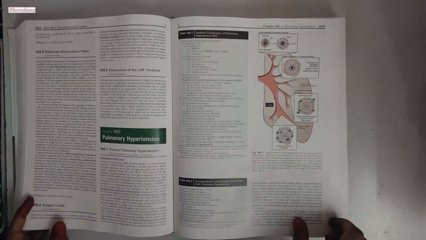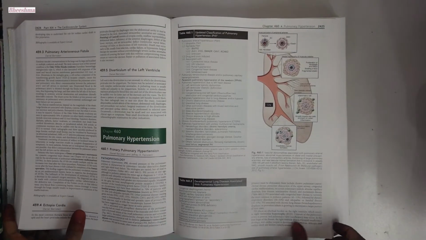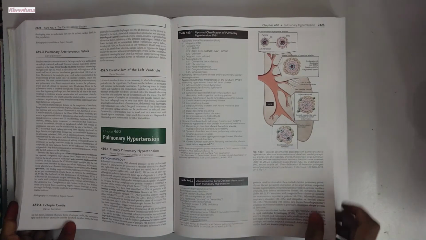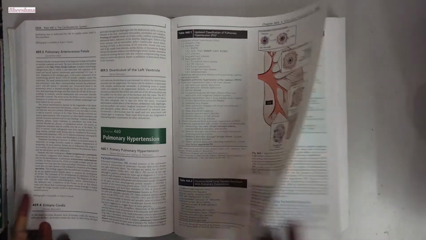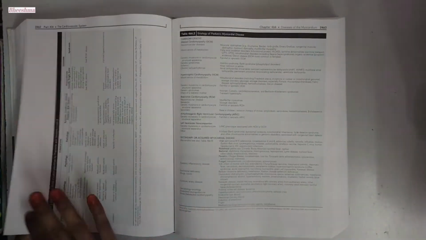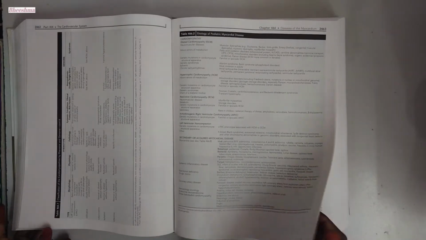Then about pulmonary hypertension. That is primary pulmonary hypertension. The vascular anomalies associated with pulmonary arterial hypertension are given. Here the table column for etiology of pediatric myocardial disease.